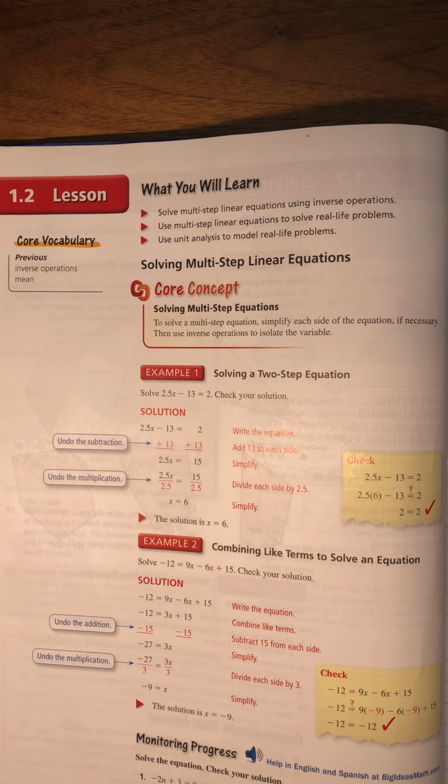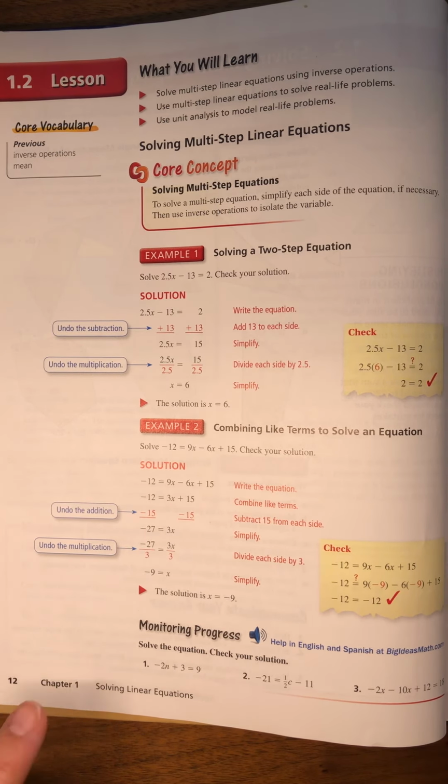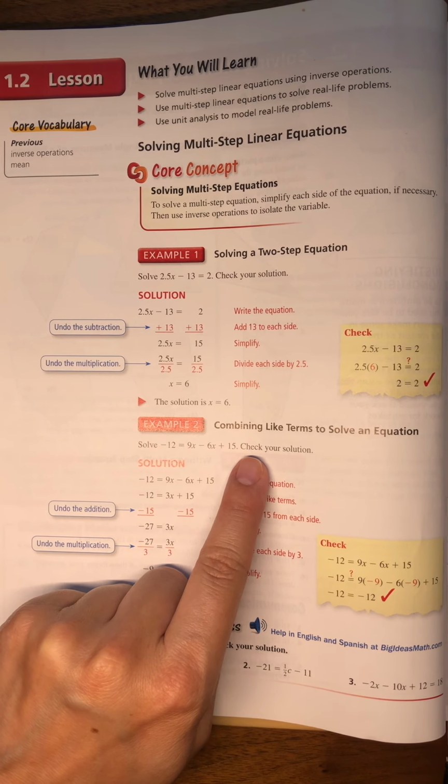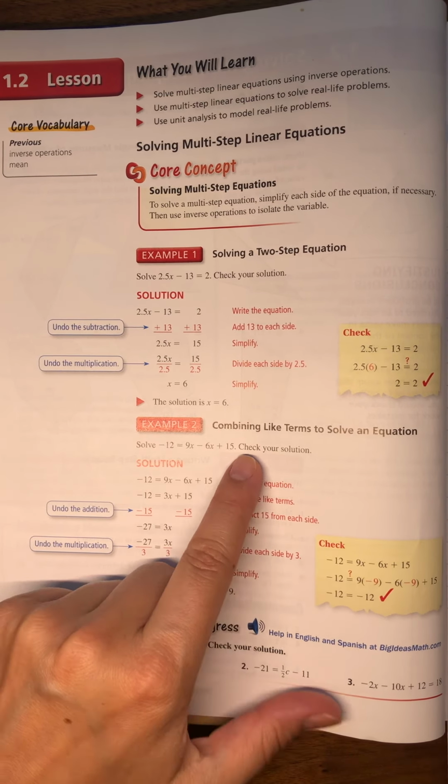We are going to look at section 1.2. If you want to follow along in the textbook with me, you can always look up the online textbook here. I'm on page 12. So we're going to start at example 2 here. We're solving multi-step equations. We already did one-step and two-step equations. Now let's look at multi-step equations.